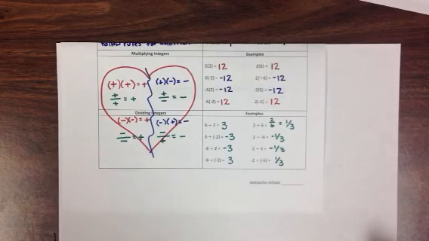And that is the end of your summary of operations with signed numbers.